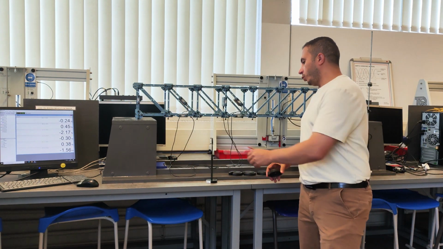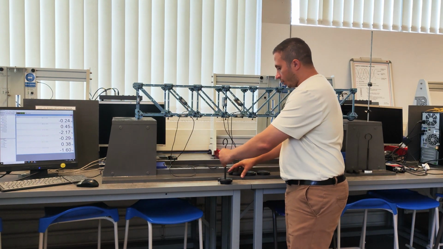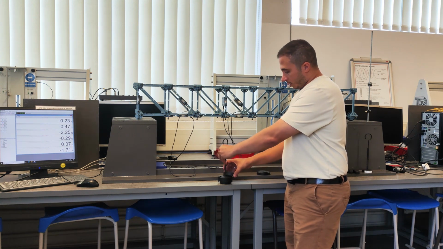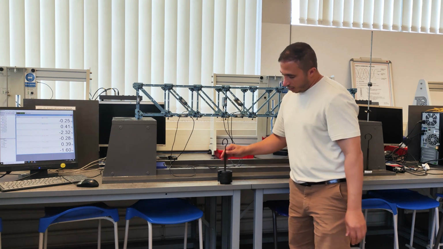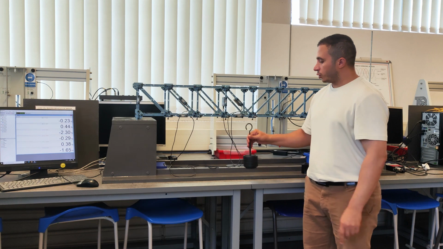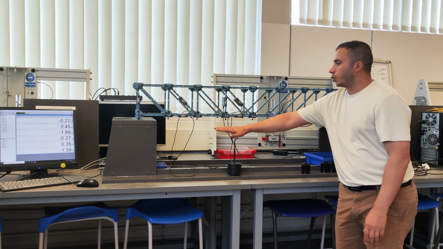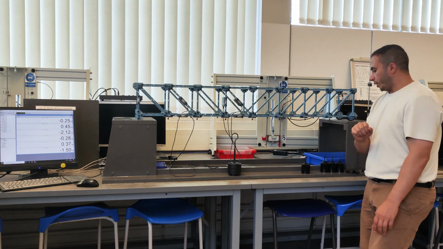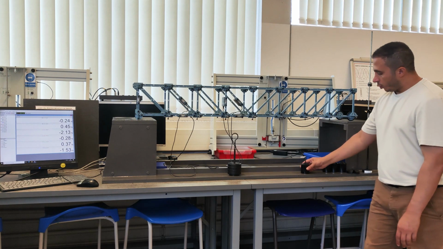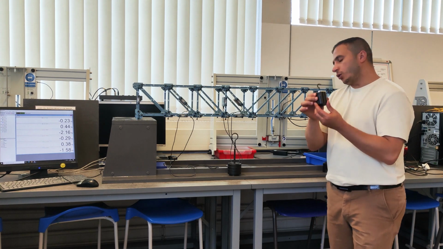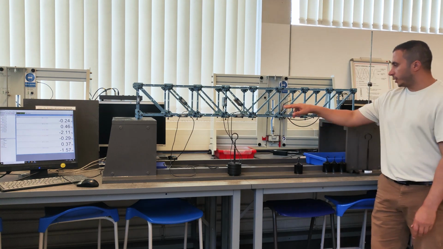So today we will be applying 2 kilogram of these pieces, plus the hanger, which is 2.4 kilogram. Those 2.4 kilogram will be applied at specific joints, plus again we will be applying 1 more kilogram at different joints.